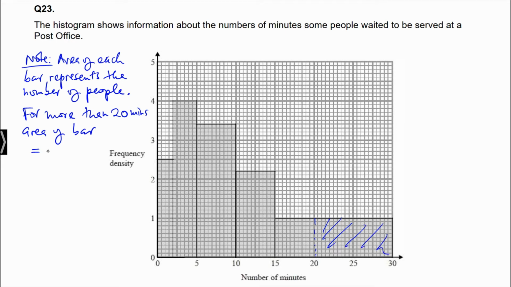So that will be equal to 30 minus 20 multiplied by the height of the bar, which is 1. And this is just equal to 10. And this is the number of people, so 10 people.